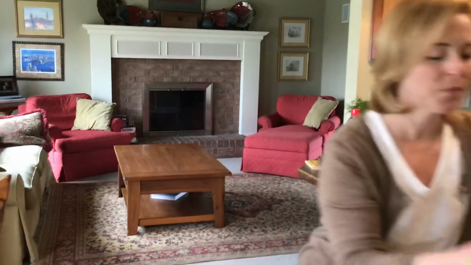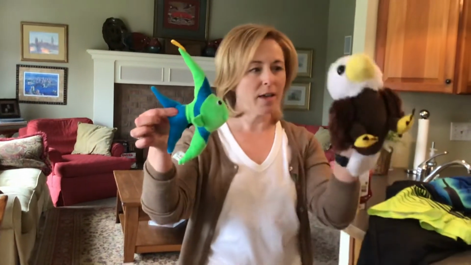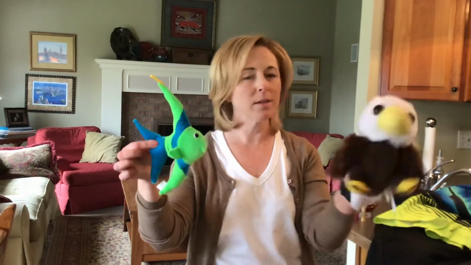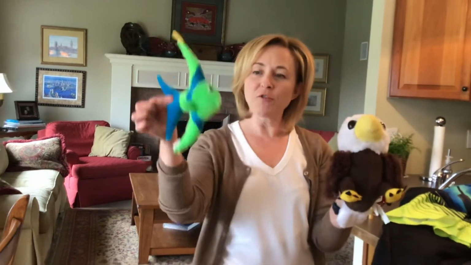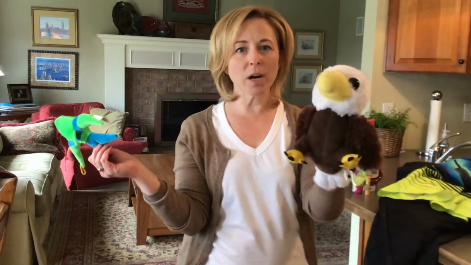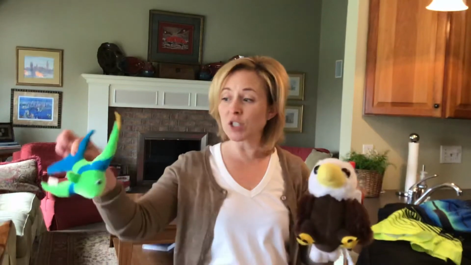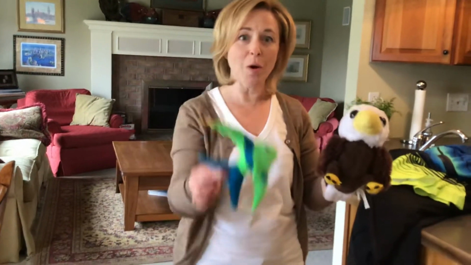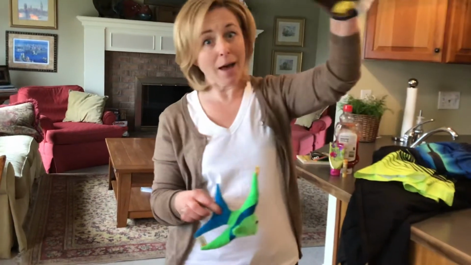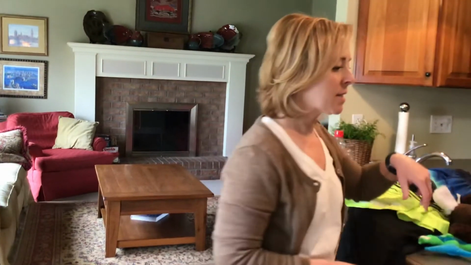Oh, look at this. I reached into my stuffed animals again, and I found a fish and a bird. I think that's an eagle. An eagle is a bird. So a fish is to water the way a bird is to the sky, right? A fish lives in the water and likes to move in the water, and a bird likes to fly through the sky. So I can make an analogy. Fish is to water as bird is to sky. Let's see, here's another one.